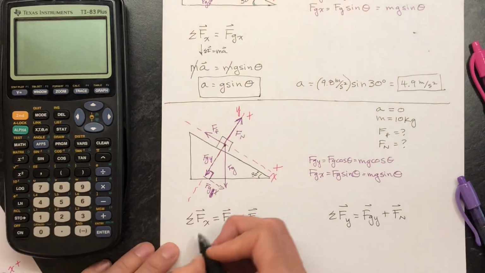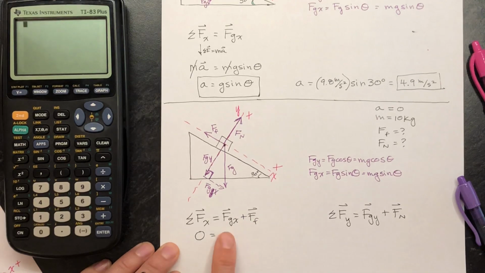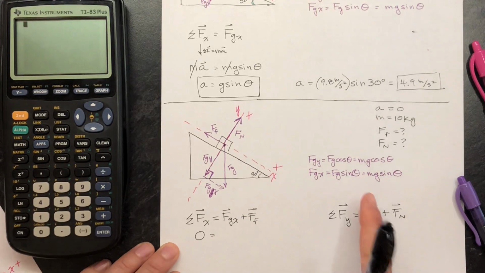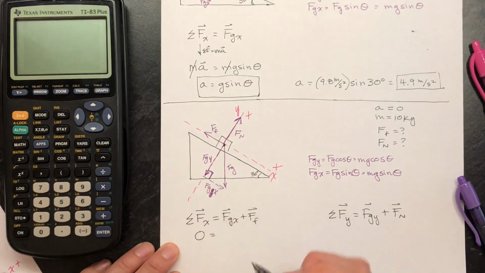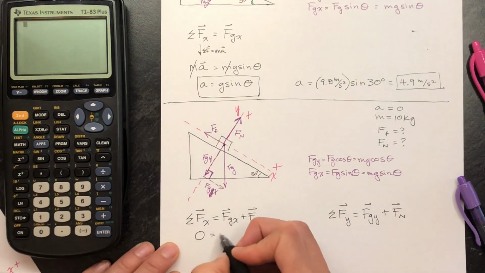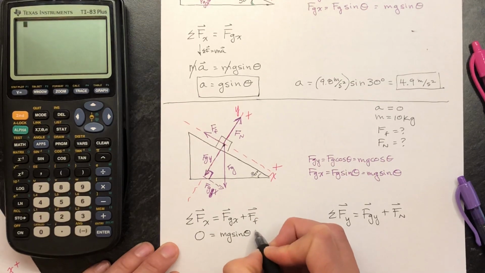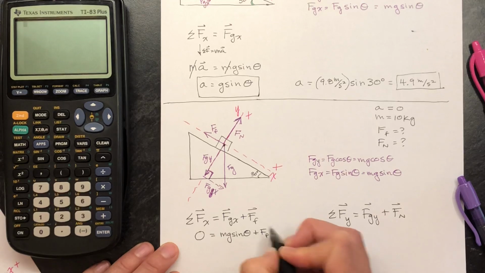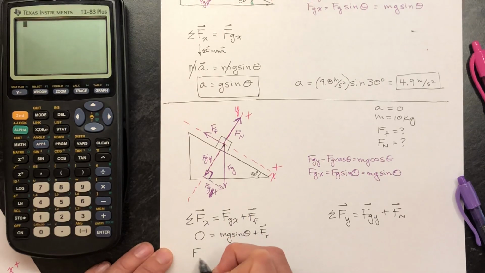Now I know that the net force is 0 because acceleration is 0, and that is equal to my force of gravity in the x direction, which is acting in the positive direction, so that's going to be mg sine theta plus force of friction. And then I can solve for force of friction by subtracting that to the other side, and then I'm going to switch them. So I get force of friction is equal to negative mg sine theta.